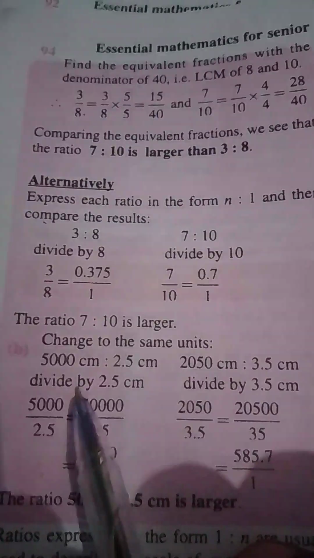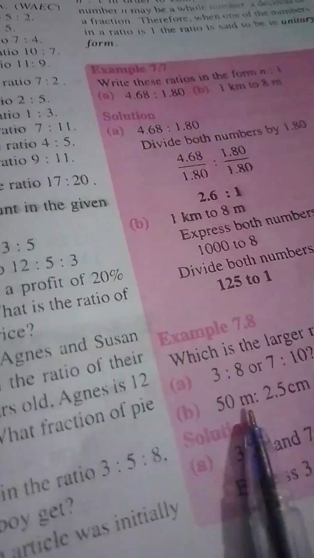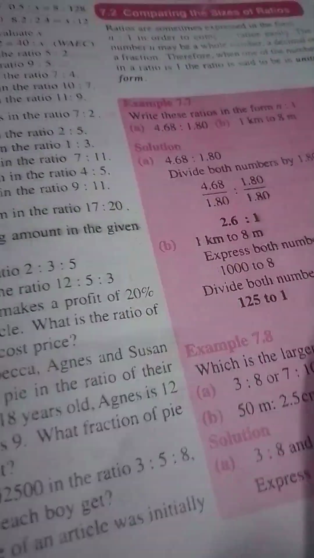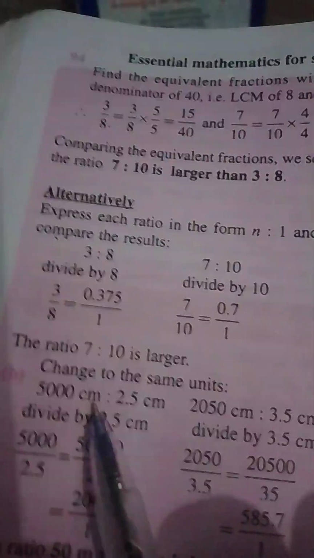The last one, I have 50 meter ratio 2.5 centimeter, or 20.5 meter ratio 3.5 centimeter. Same thing we did for the first one, we'll also do for the second one. Looking at the question here, this is in meter, this is in centimeter, and of course we cannot solve unless we change both of them to be in the same unit. So when we change that, 50 meter is going to be changed to 5,000 centimeter.